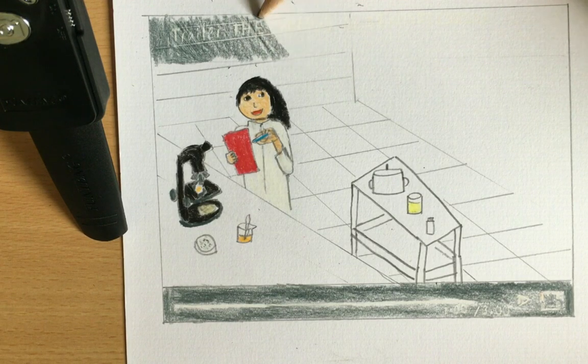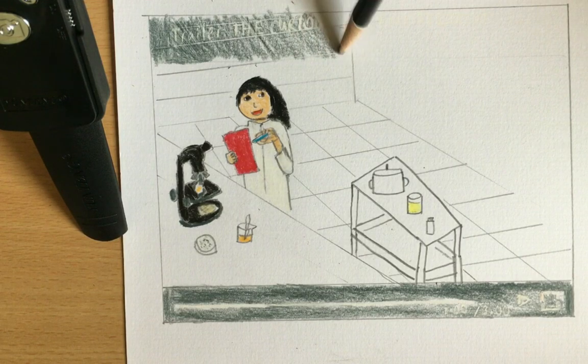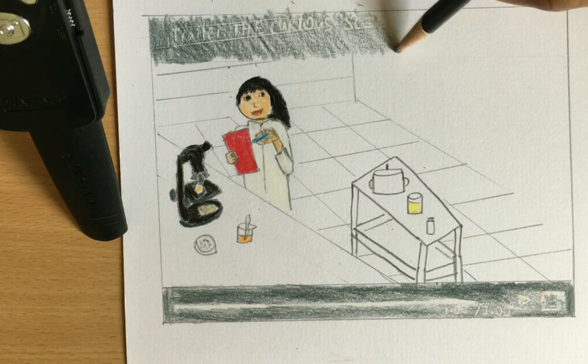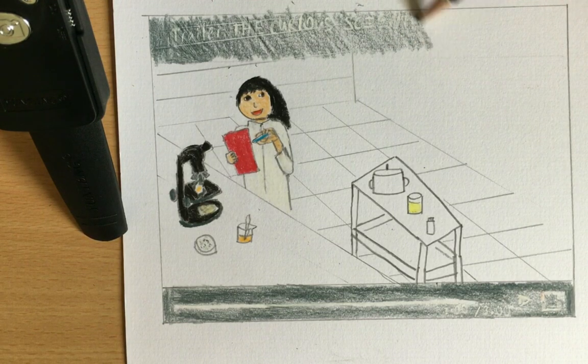So as I color it, you can probably see the title coming to life, which is really cool, because otherwise it would have been too light for you to actually see the title. And of course the year as well.